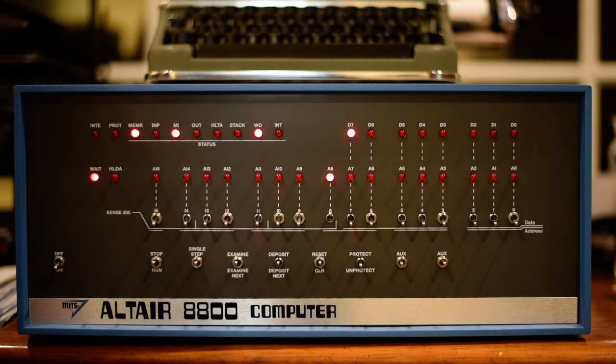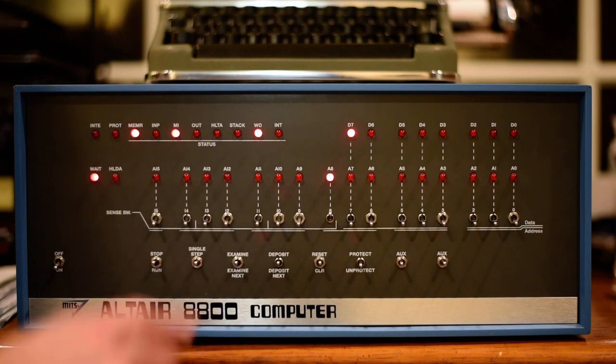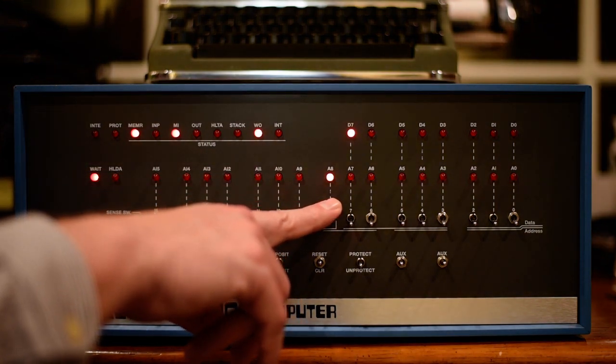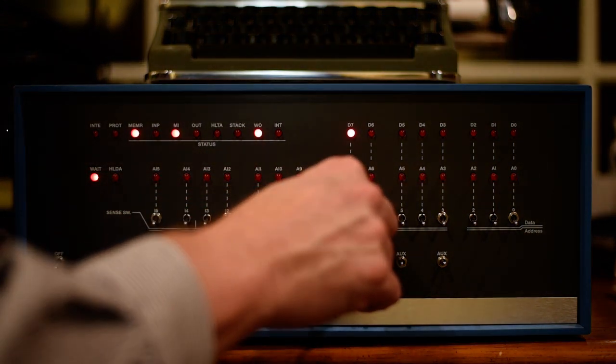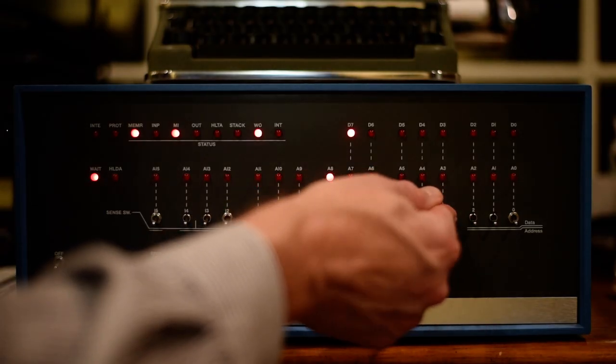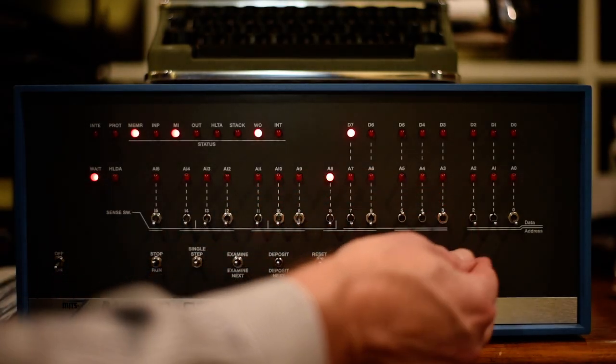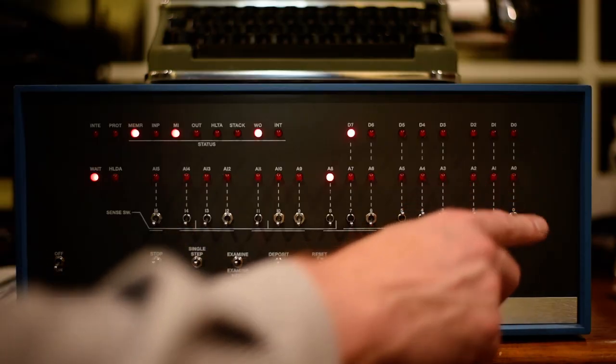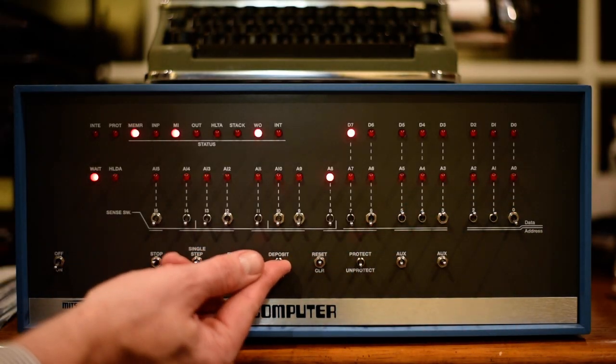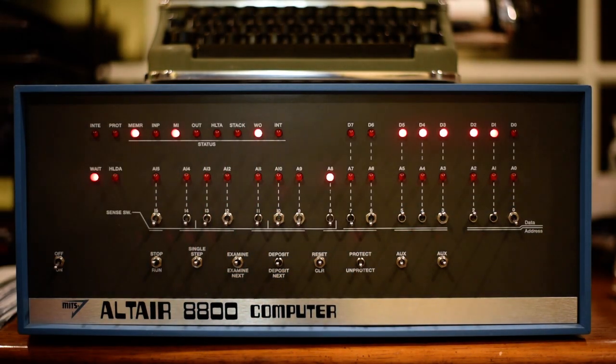First instruction in the program is move immediate into register A, the constant 23. So we'll first of all code the opcode 00111. That specifies we're moving into register A. 11 just part of the opcode, and then 0. So I'll flip up deposit to put that value into address hex 100.